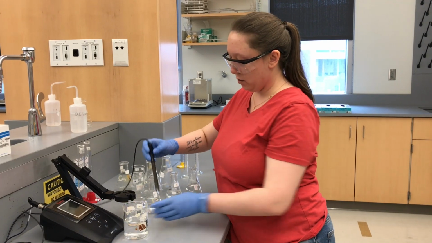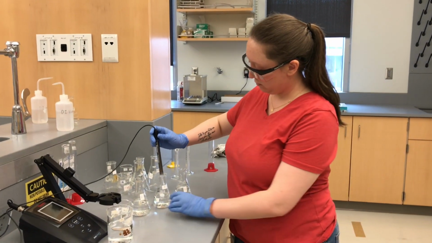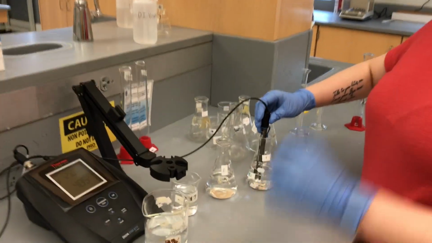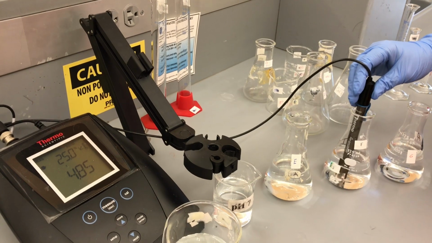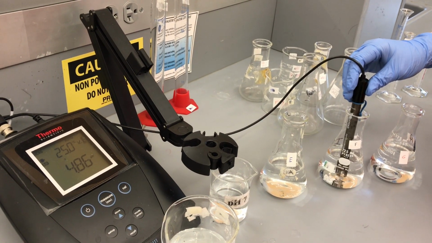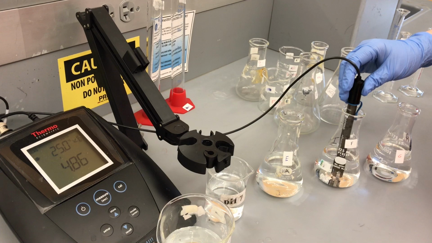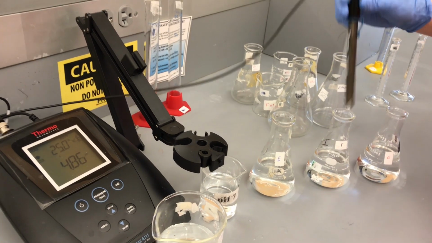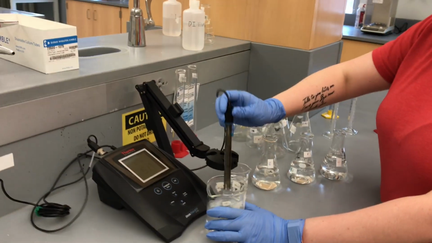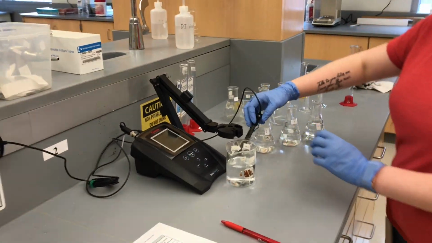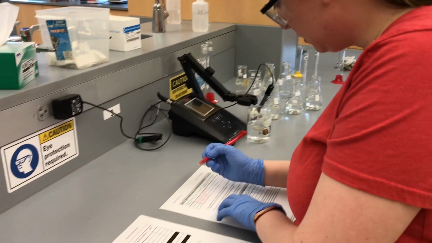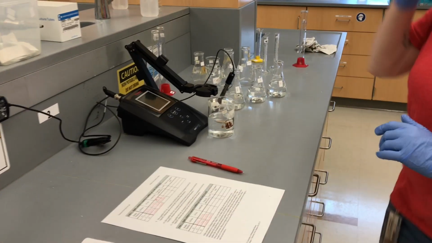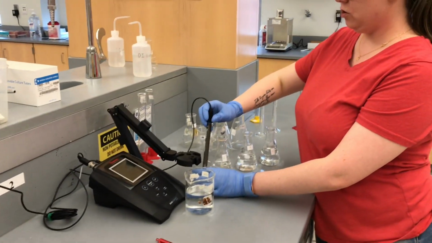So now we are going to read F. Okay, so this one reads 4.86. So I'm gonna rinse that off, put it back in here. 4.86. And now we need to read G.